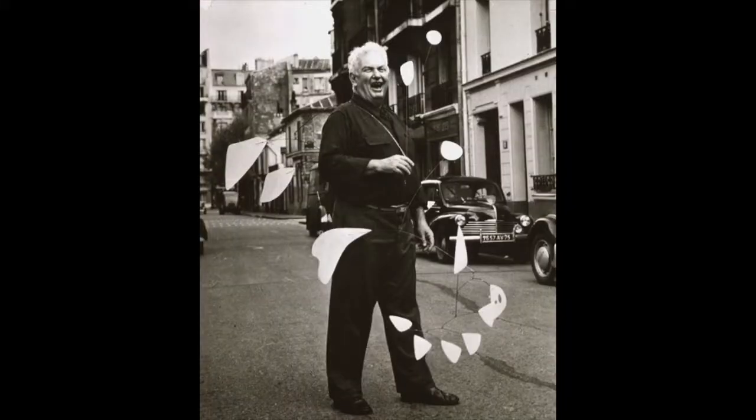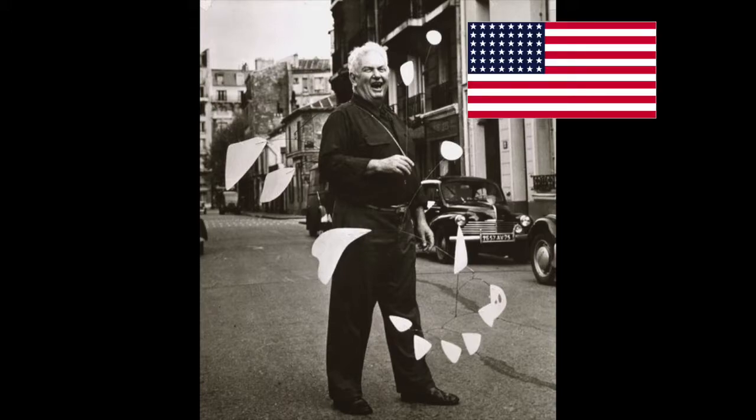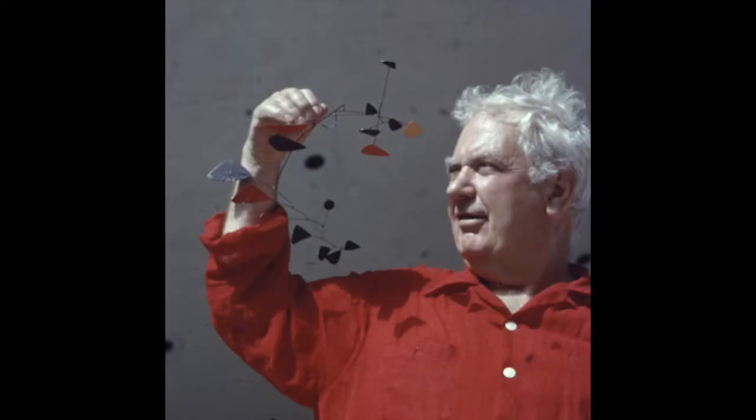So please join me and put on your art goggles and let's have a look at the artwork of Alexander Calder. Here's today's artist, Alexander Calder, with a big smile on his face because he believed art should be fun. He was an American artist. That's why I put the flag of the United States up here. And here he is holding one of his art creations. Wow, he was really creative.